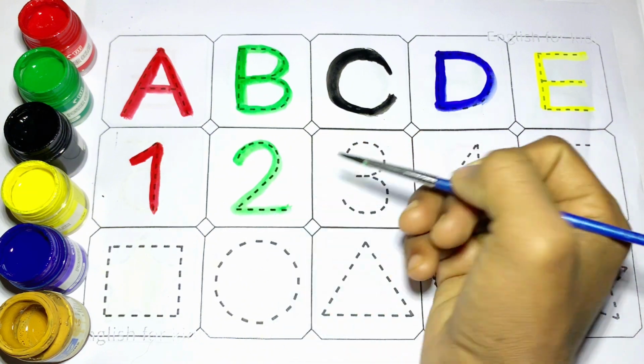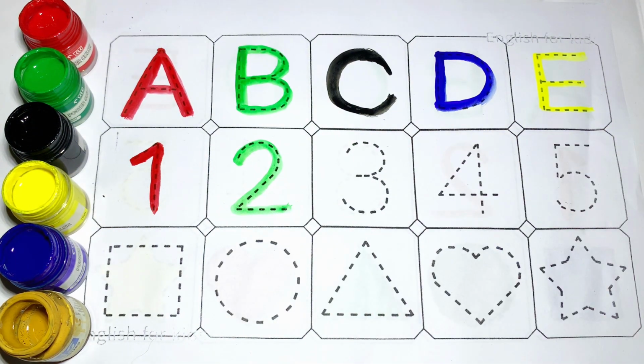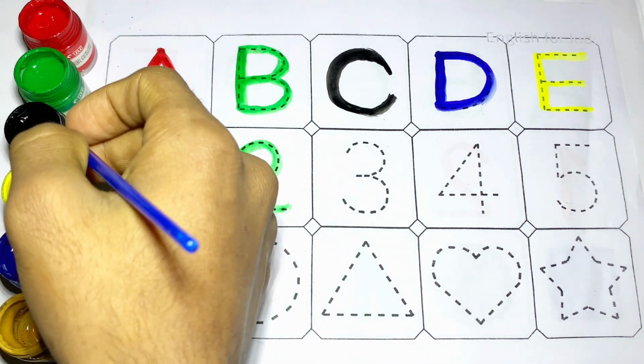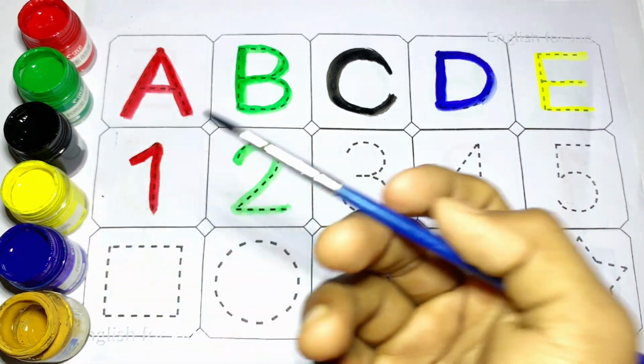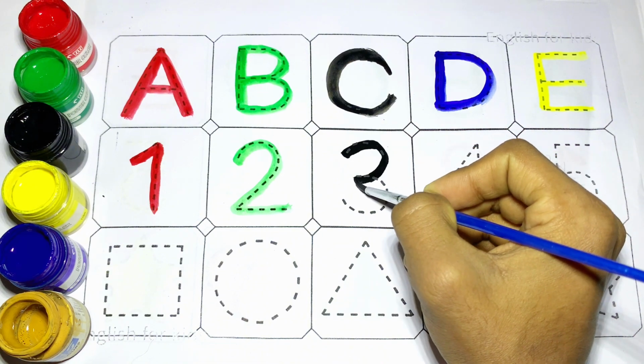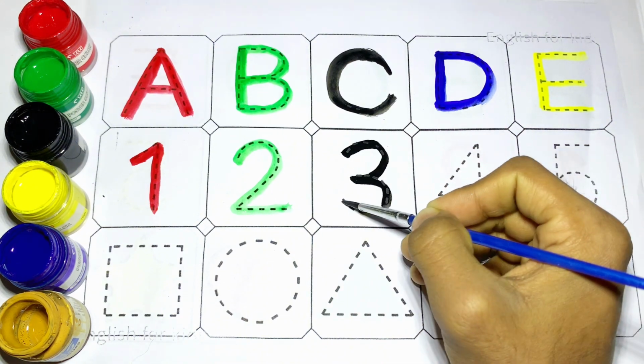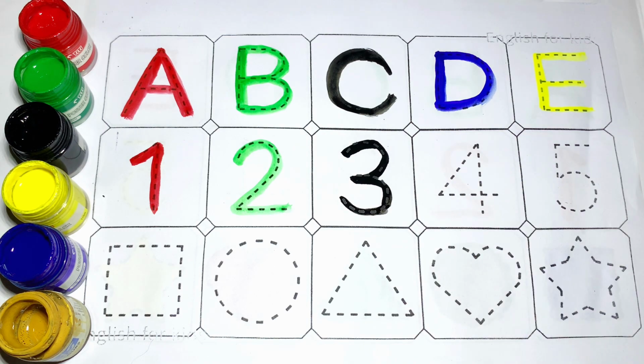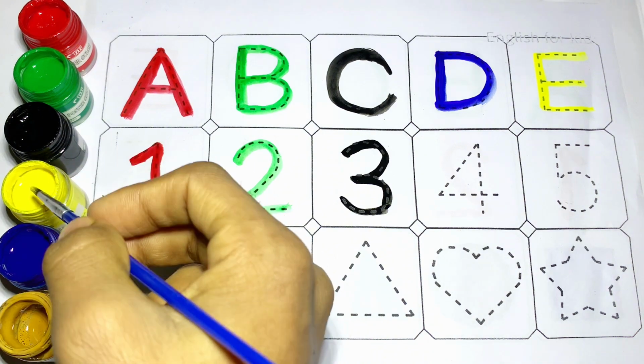T-W-O, 2. Kids, now draw 3, the numbers of 3, and use black color. T-H-R-E-E, 3. Kids, now draw 4, the numbers of 4, and use yellow color.